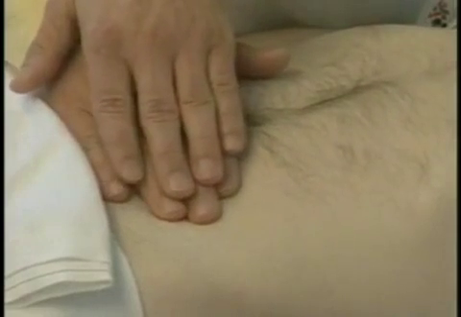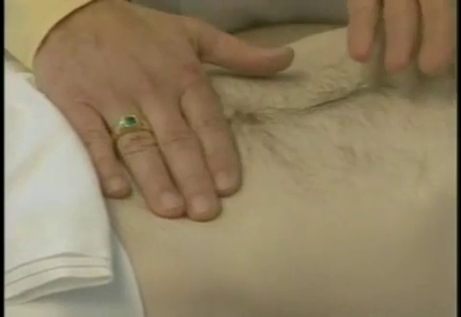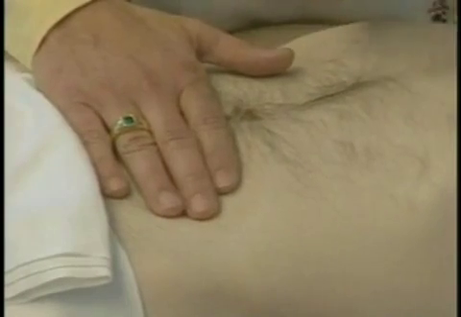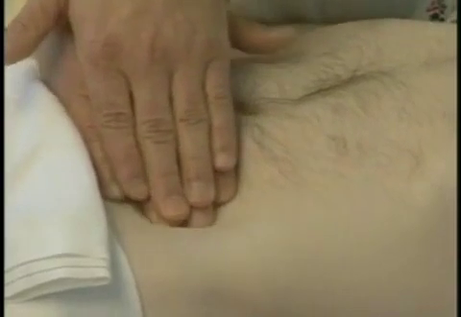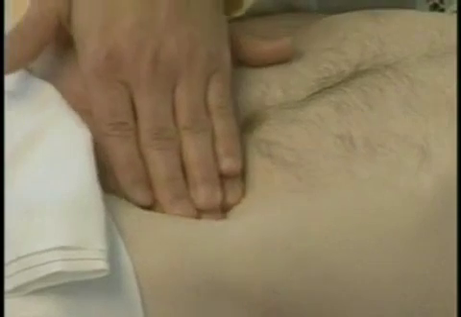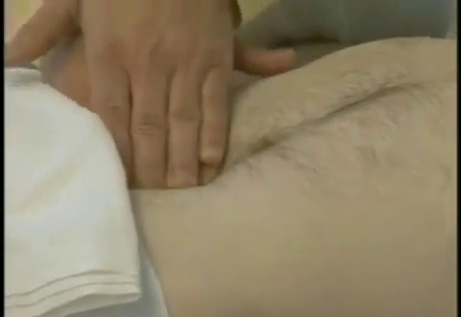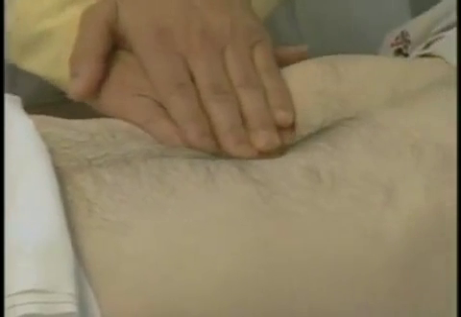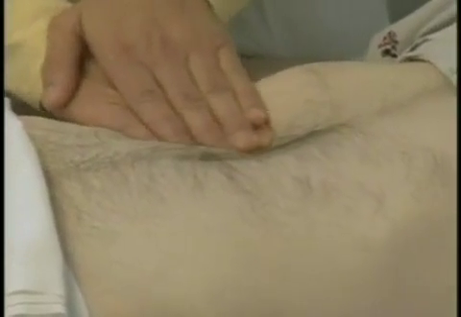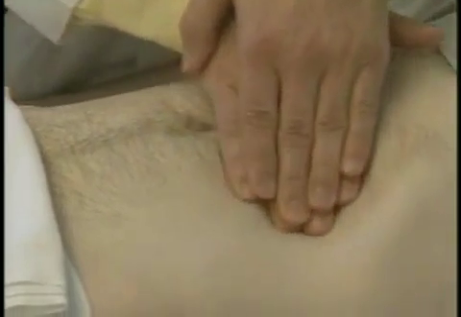Again, be systematic and make sure you palpate in all four quadrants. Warn the patient that this might be a little uncomfortable, but it should not be painful. And I'm just going to press more deeply now. Again, I'm trying to feel for any mass. If I were to note a mass, I would be checking to see how large it is, what's the shape of the mass, is it painful when I palpate over the mass, is the mass mobile or not.